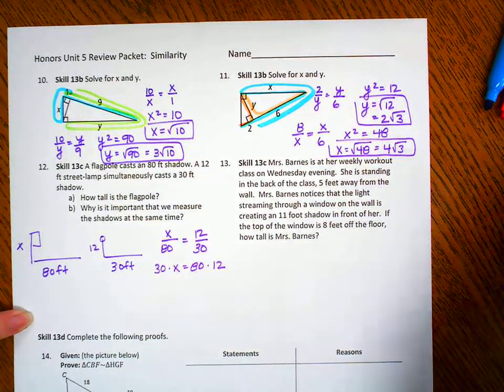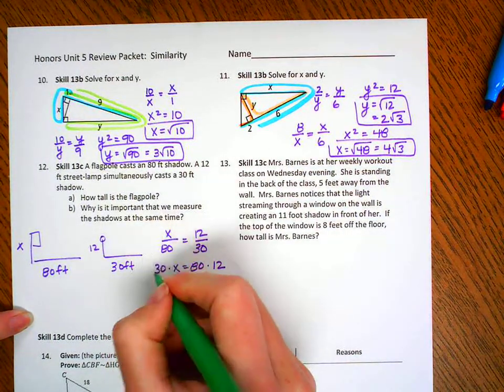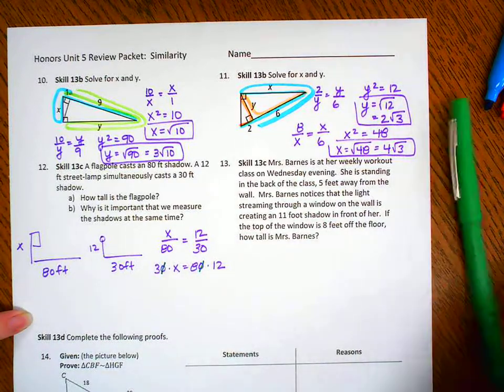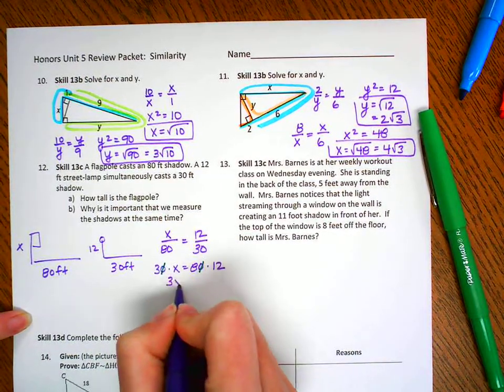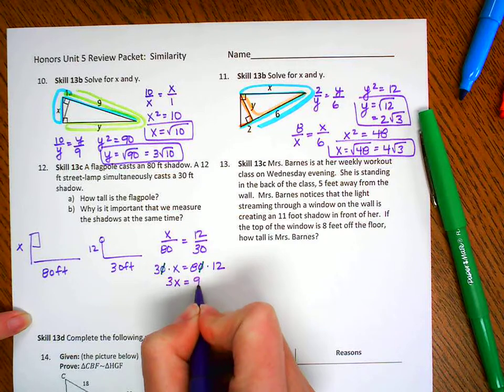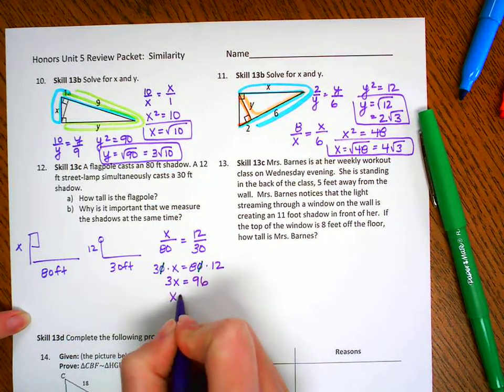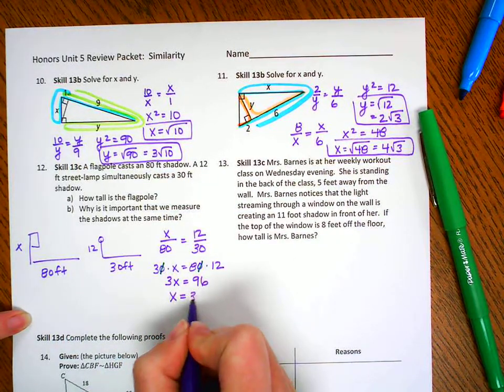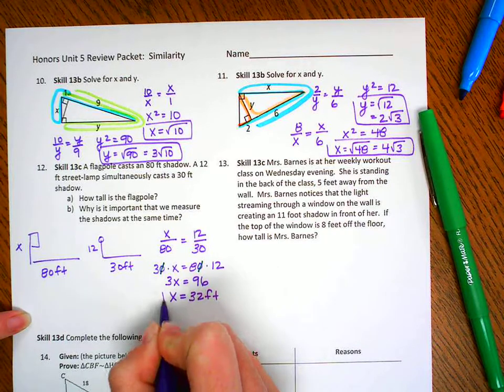Well, let's make this easier for ourselves. I see 10 on both sides, so I'm going to divide by 10. That's just going to give me 3x equals 8 times 12, which is 96. And if I divide both of those sides by 3, I'm going to get 32 feet for the height of my flagpole.